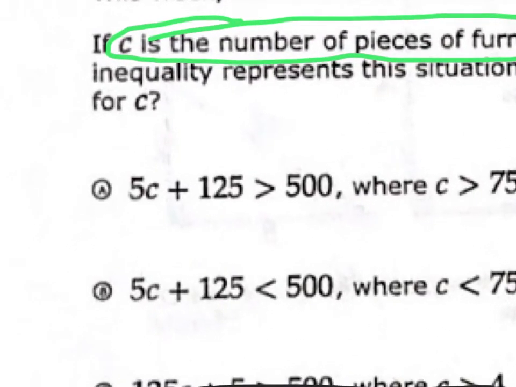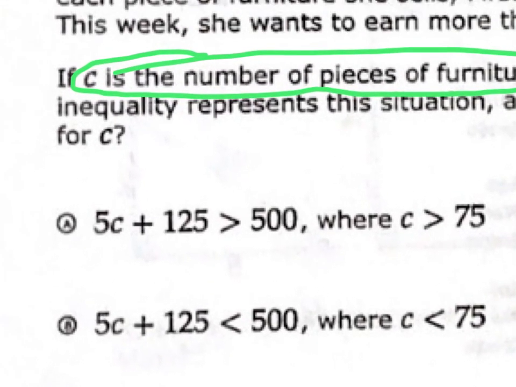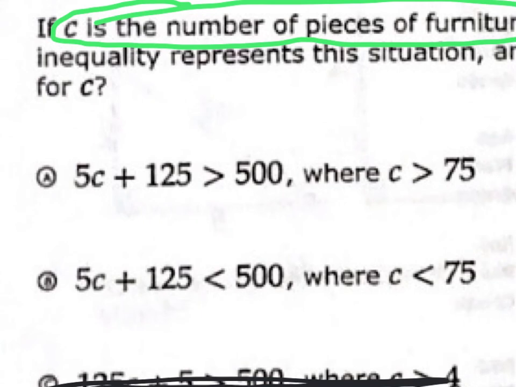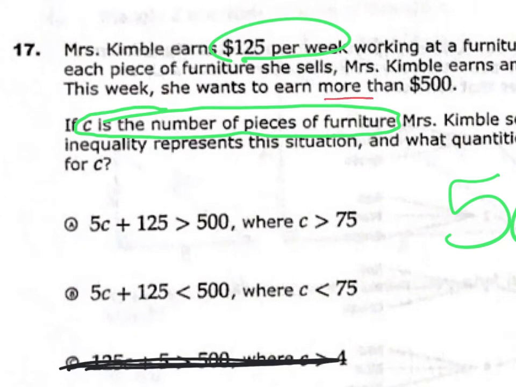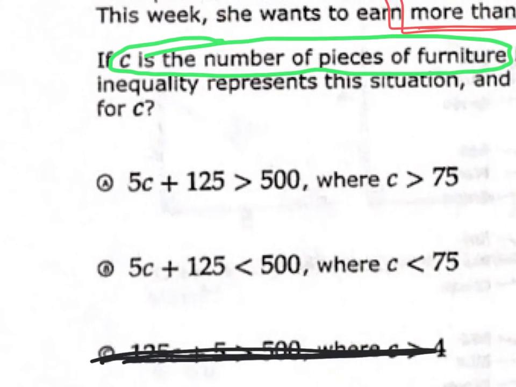So now if we look at the difference between A and B, you will notice that it's just the greater than less than sign. If we go back up here, it says she wants to earn more than $500.